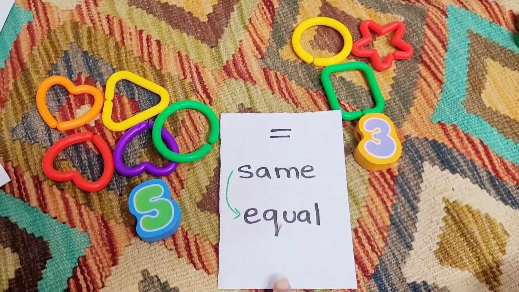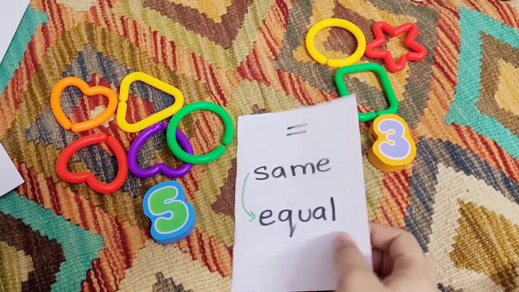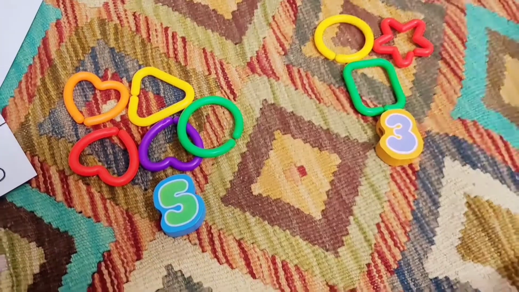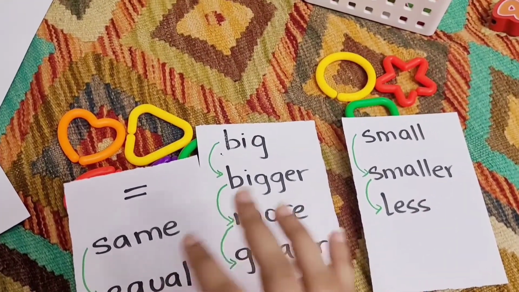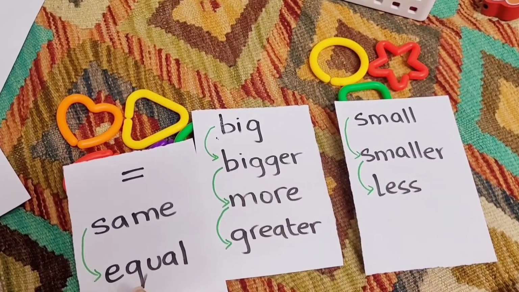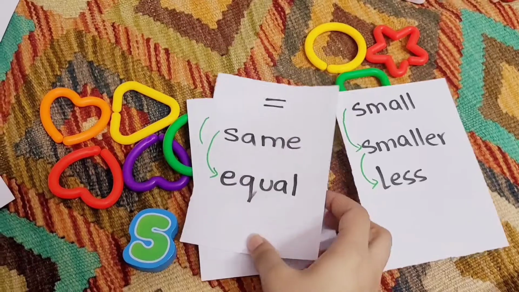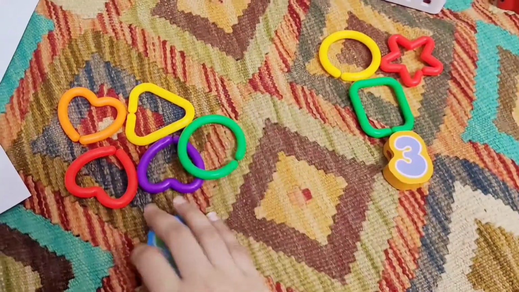They are equal. They are the same. They are equal. So that is how you will make them go to the terms that you want to use. They will get the real understanding of the words greater, less, and equal. Okay, so that is how you are making them work.